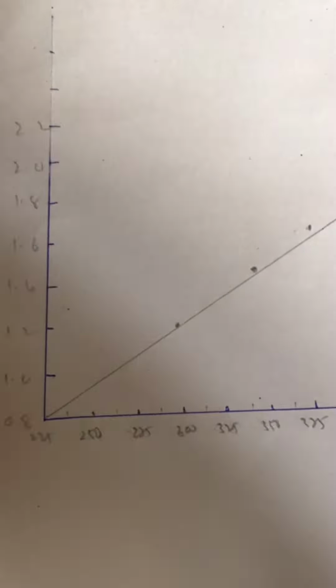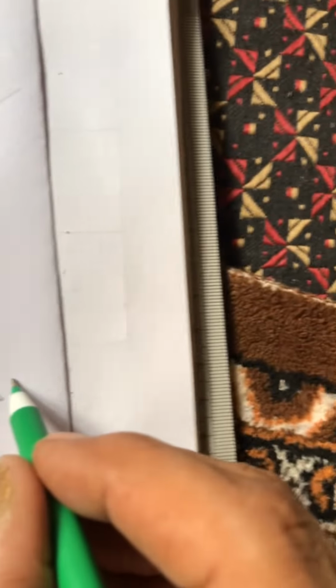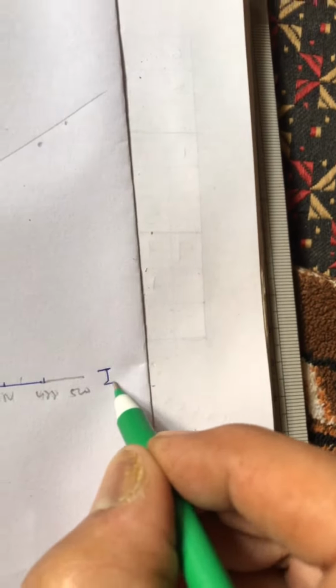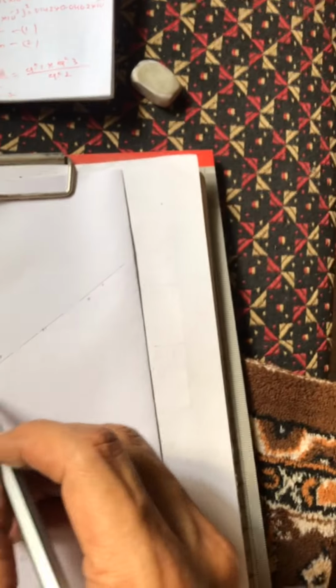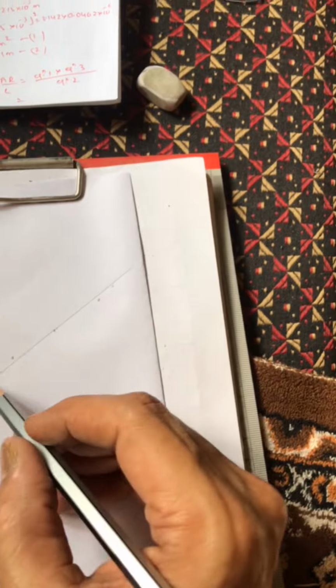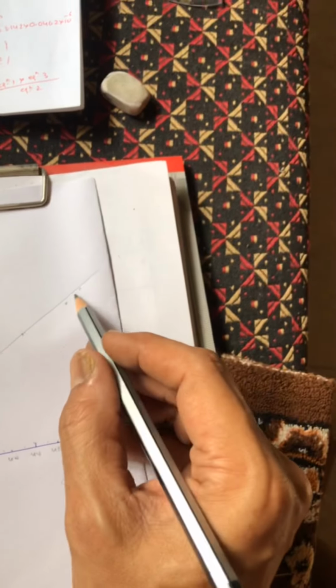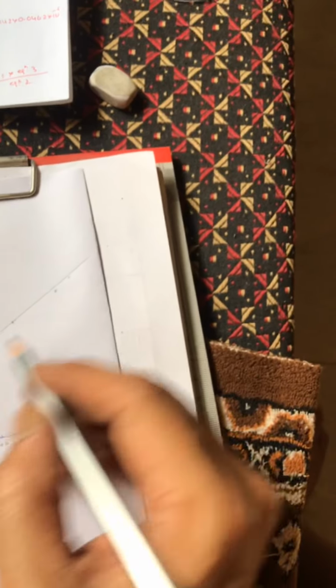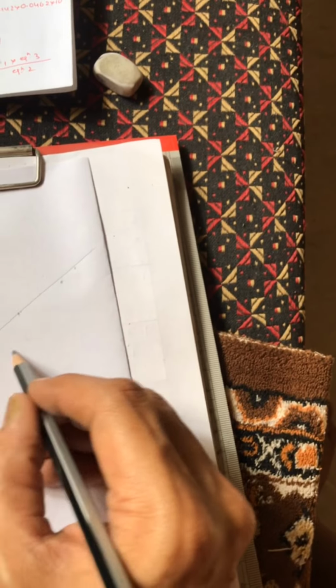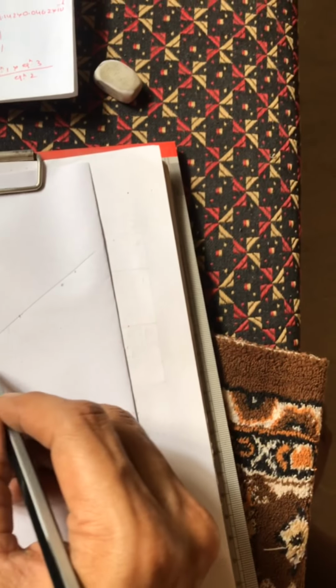Here on the y-axis you take the value of the voltages, and on the x-axis you take the value of the current, okay, and you take the value of the slope somewhere. See, I have drawn this line here. There are 2 points on this side, there are 2 points on that side, so it is kind of an average line. Anywhere you can take the slope of this.